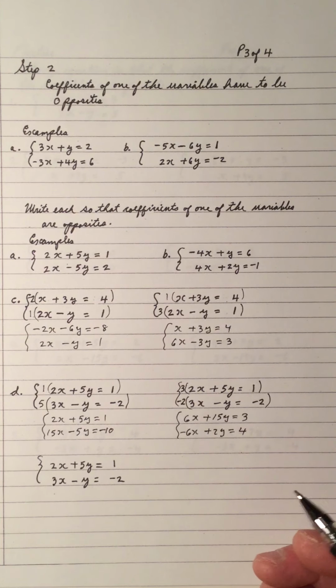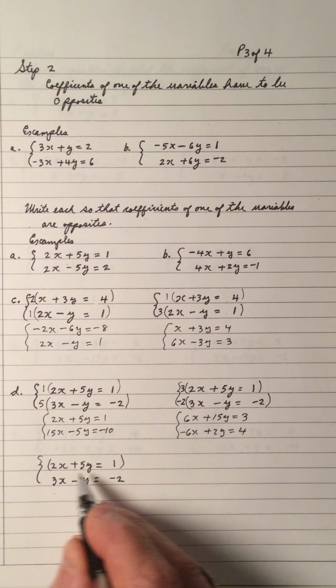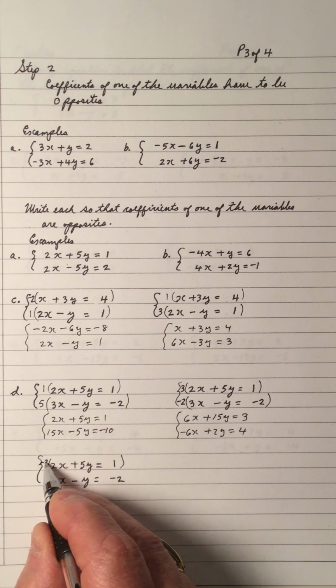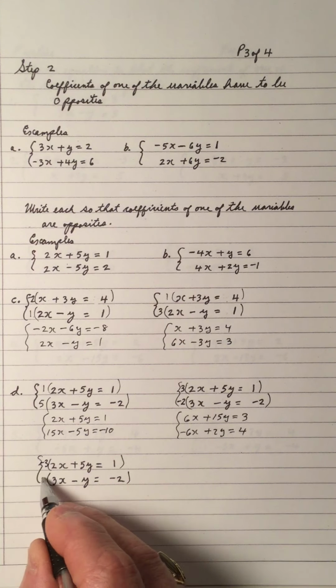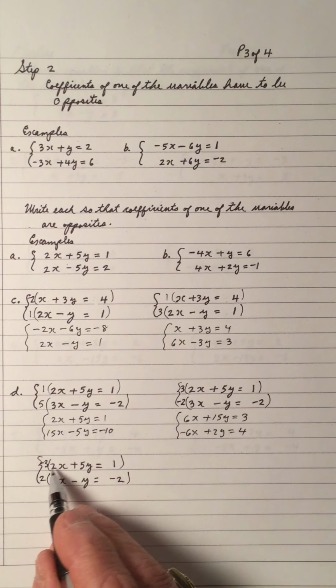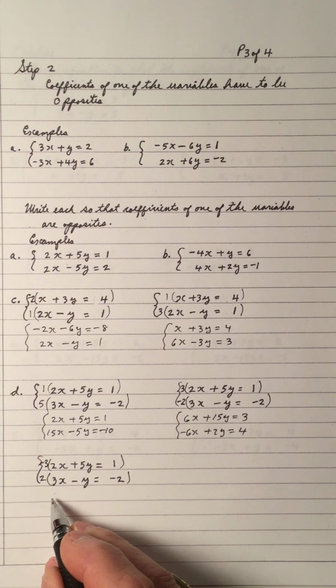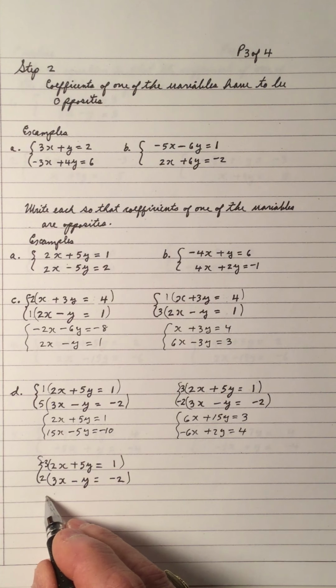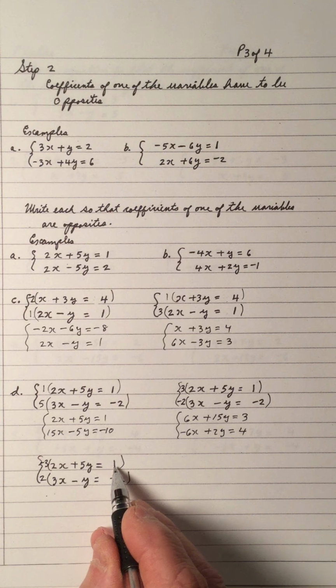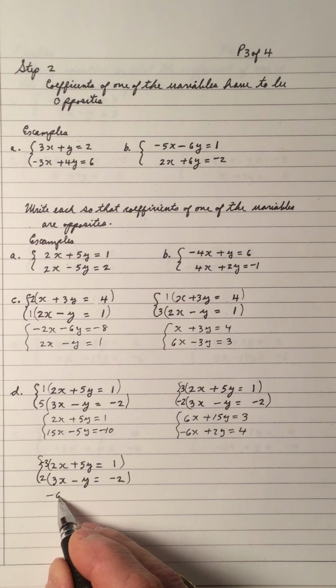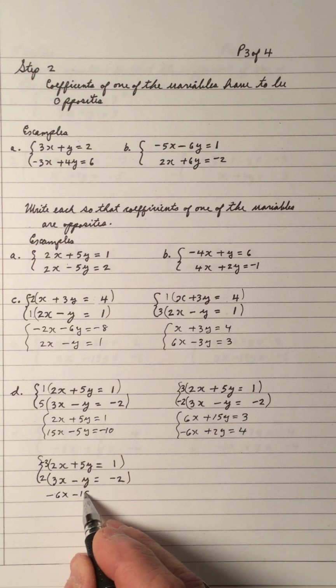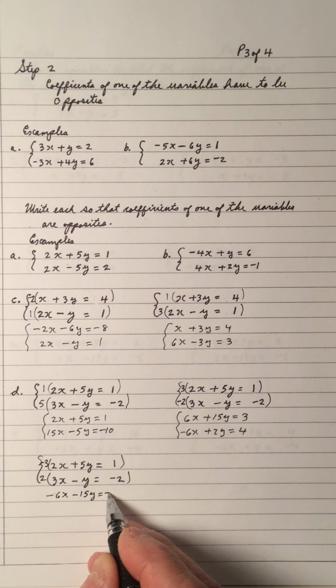And somebody else says, well, why don't you multiply this one by -3 and this one by 2? -3 times 2 is -6. 2 times 3 is 6. So that gives me opposites. So -3 times all of these is -6x minus 15y, -3.